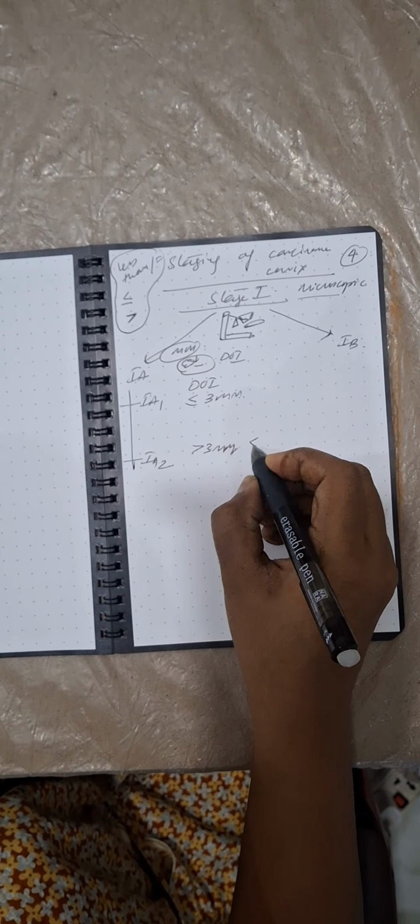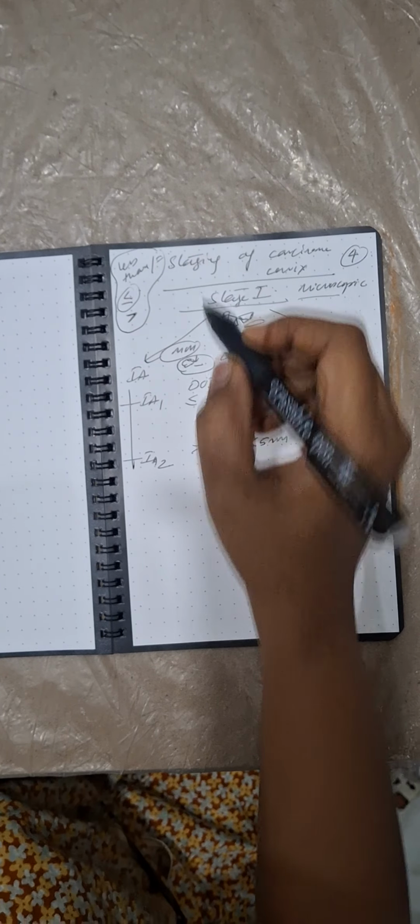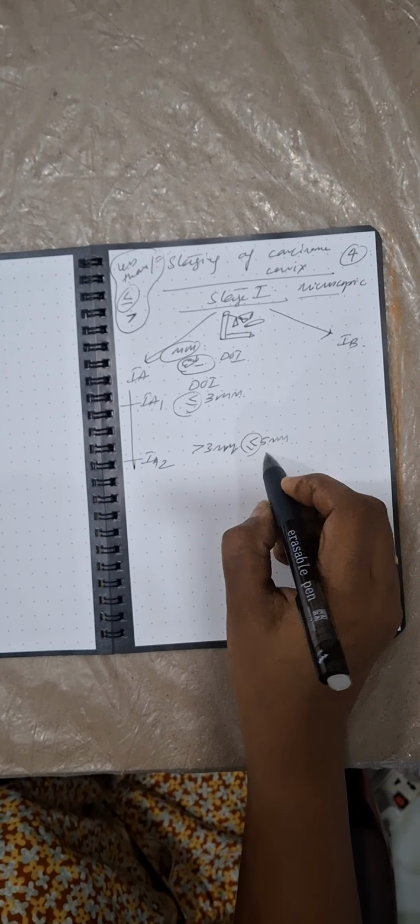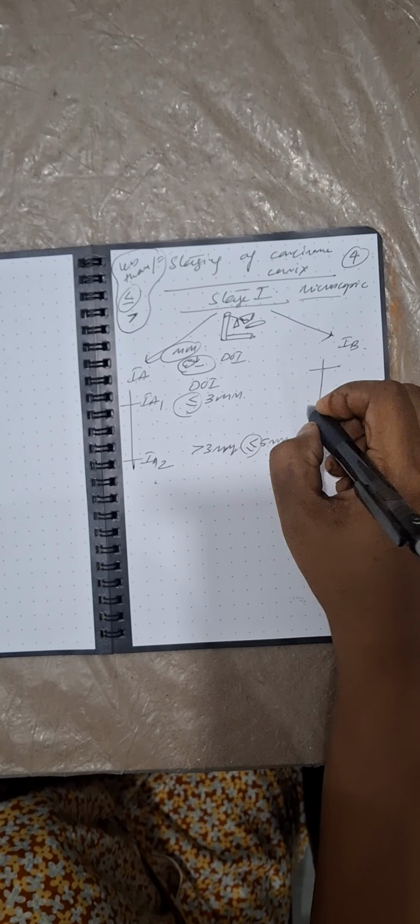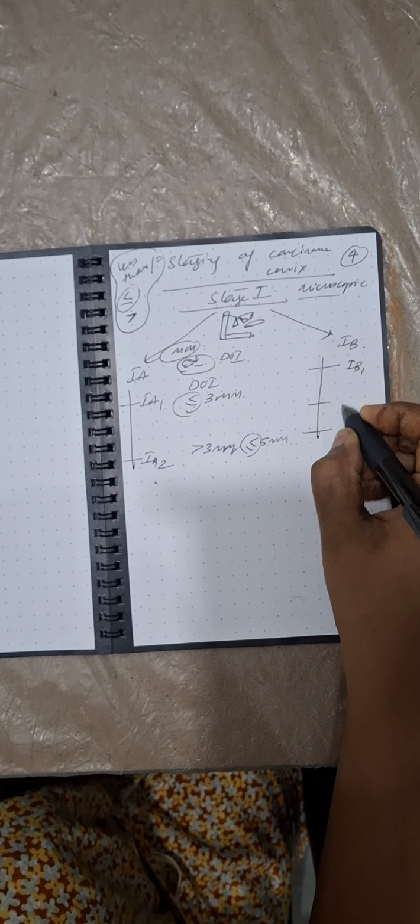but less than or equal to 5 mm. Okay, the funda I said: less than or equal to 3 mm, less than or equal to 5 mm. That is about stage 1A1 and 1A2. 1B is again divided into 3 types: 1B1, 1B2 and 1B3.